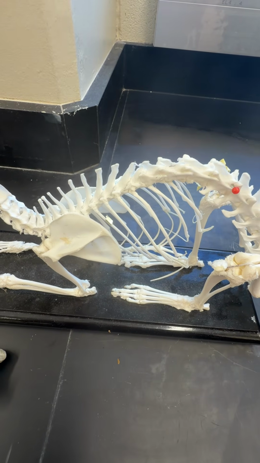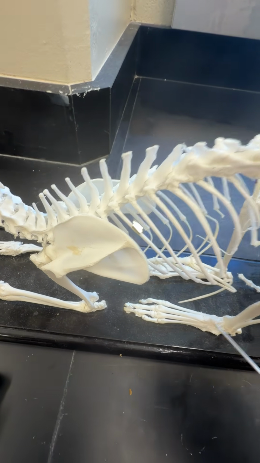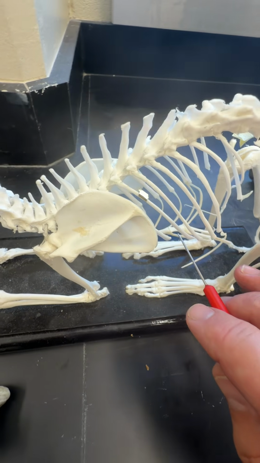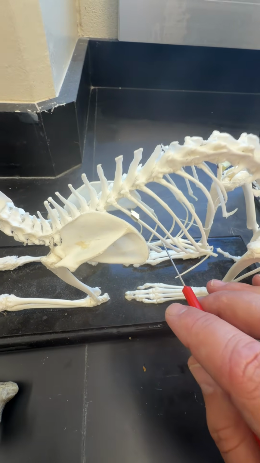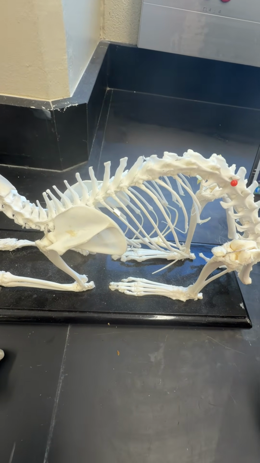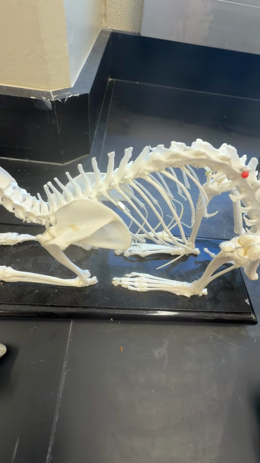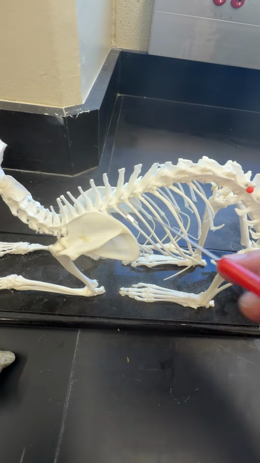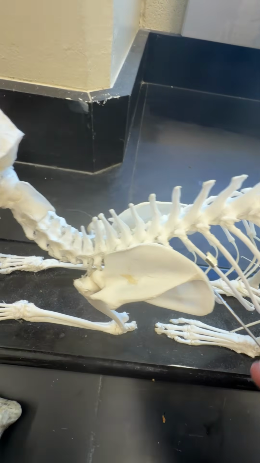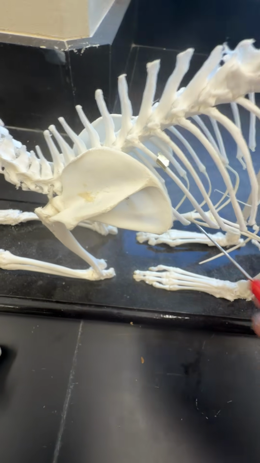All right, let's talk about ribs. So we have a costal cartilage, which is this section here that actually connects down into the sternum. And then we have what are called true, false, and floating ribs. The technical names are these are the vertebrosternal ribs. These guys all have their own connection down into the sternum.